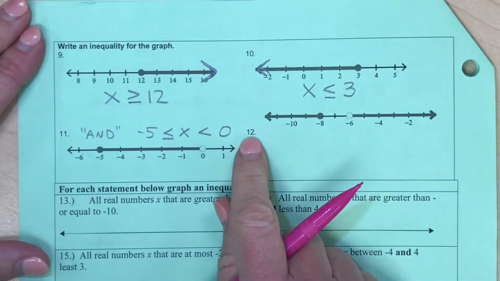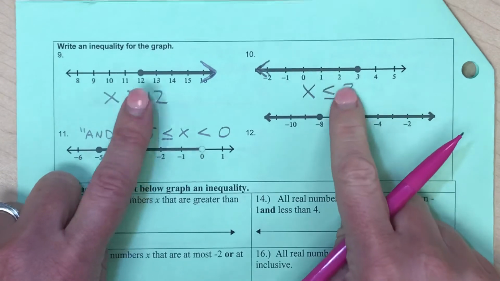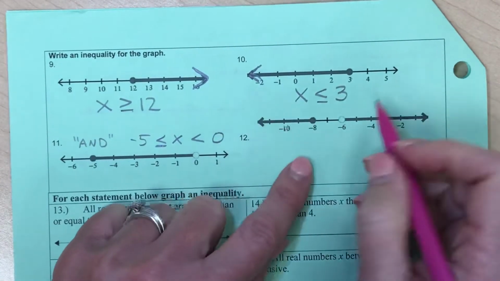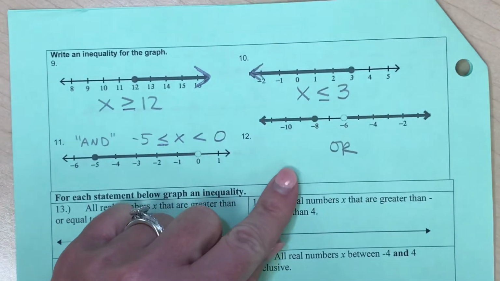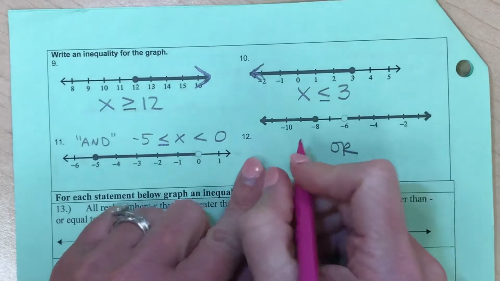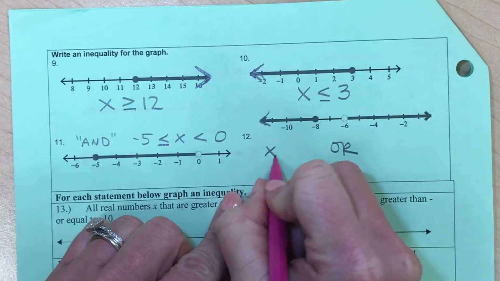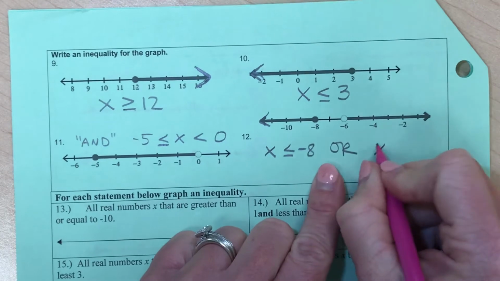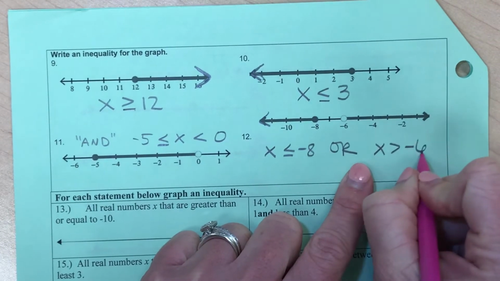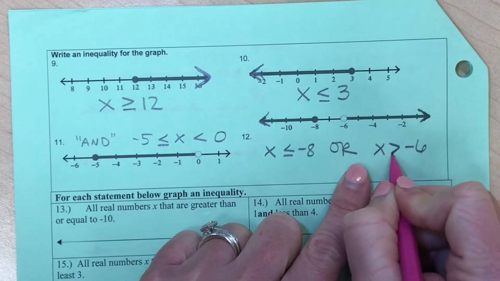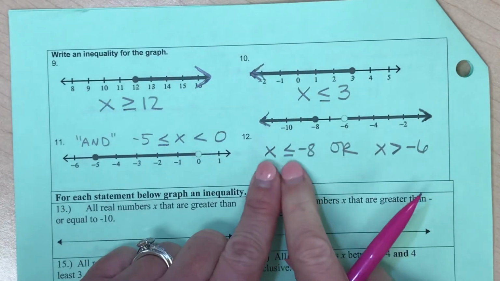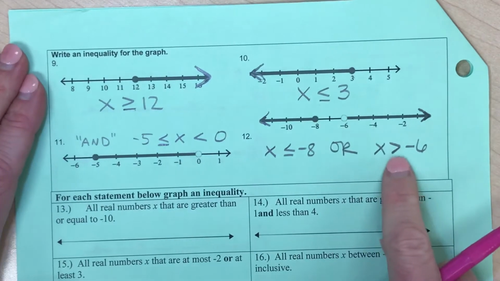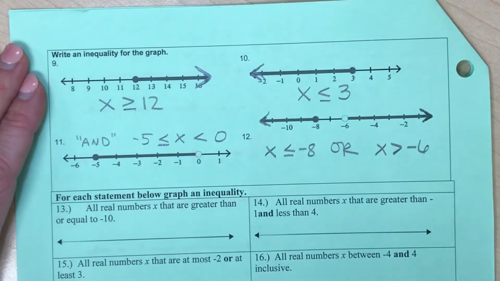Now for 12, you're actually going to have two separate ones of these, and then you're just going to connect them with the word or. So when I see them opening up in opposite directions, I right away put that word or down. So for the first one, x is less than or equal to -8, so that's the left inequality. And for the right one, x is greater than -6. Again, that arrow tells us what symbol to put. And if it's a closed dot, you want that equal to line underneath. And if it's an open circle, no equal to line underneath your inequality symbol.